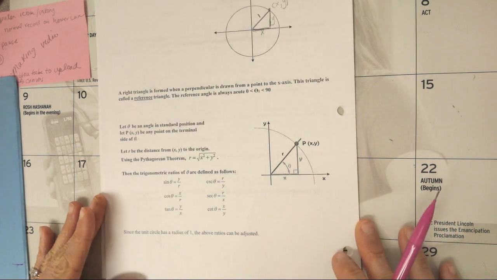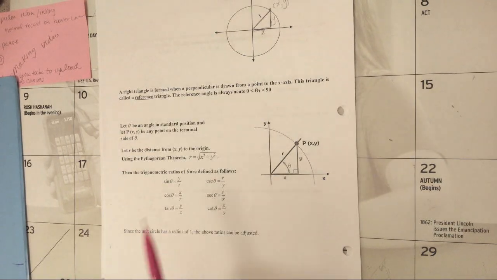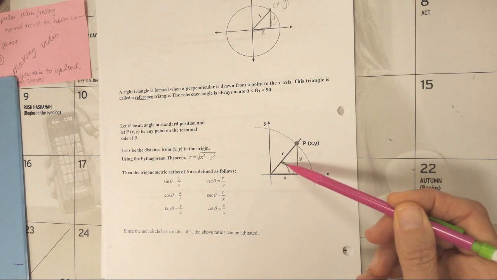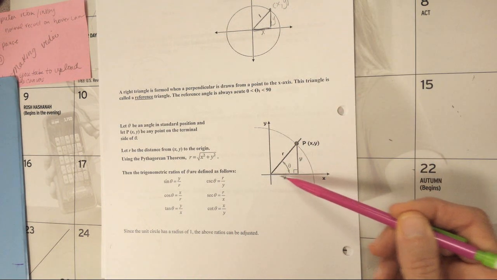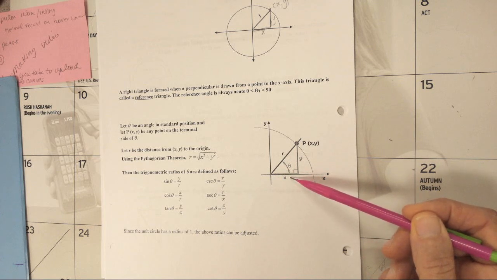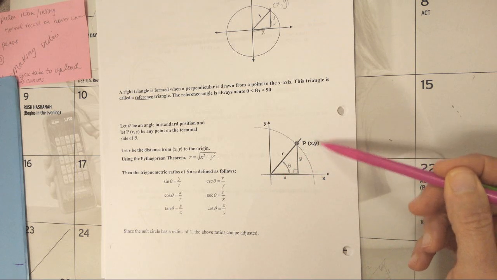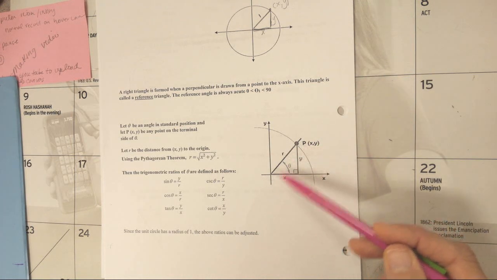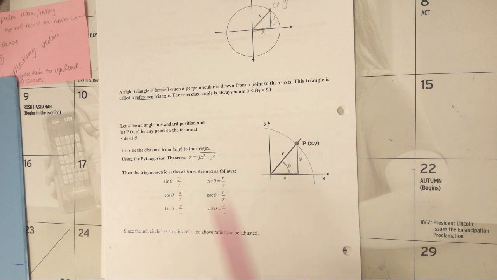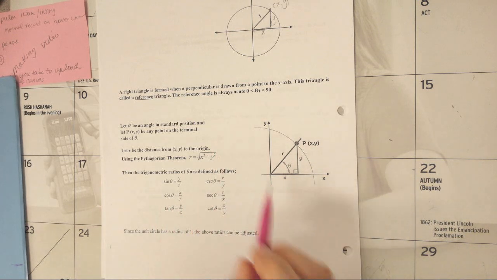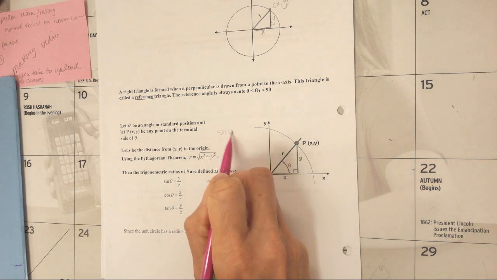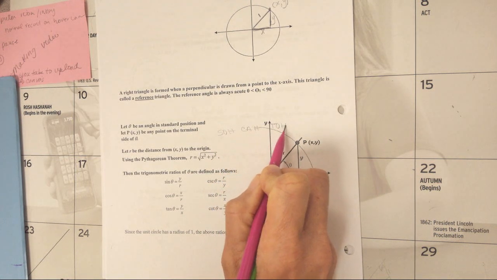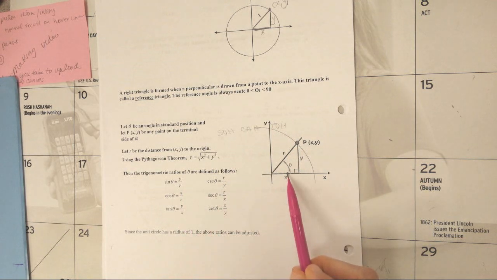And so back to our notes. If you notice that taking this triangle right here, this angle here would be our theta. This is my x coordinate, my y coordinate, giving me this point here, the same one that's up here. And then this is my radius. And so based on our whole SOHCAHTOA, we can find the trig ratios for that angle theta.